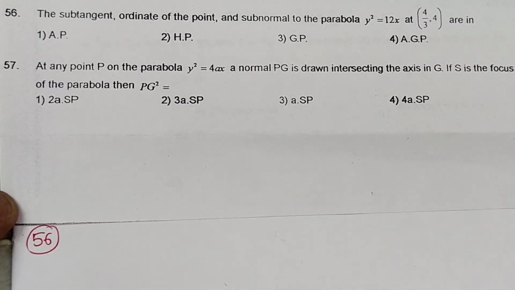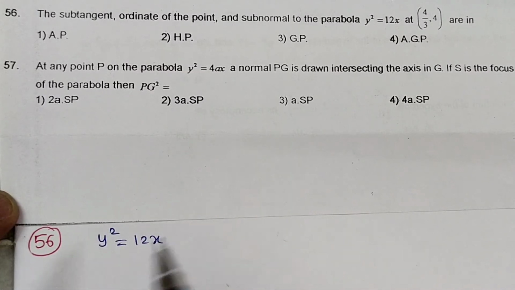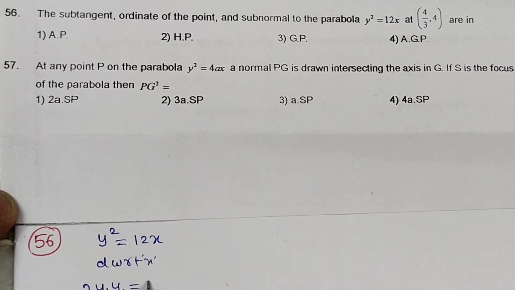Question number 56. The subtangent, ordinate of the point and subnormal to the parabola y square equal to 12x at 4 by 3 comma 4 are in... Given equation of parabola y square equal to 12x. Differentiate with respect to x. Y square derivative is 2y, again y derivative is y1, equal to 12x derivative is 12. So that implies y into y1 is equal to 6.